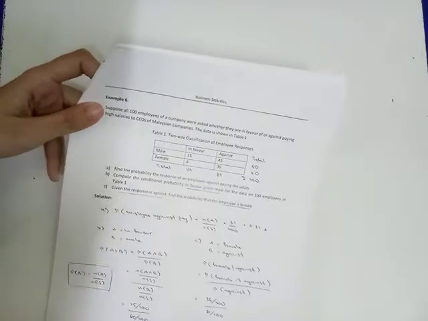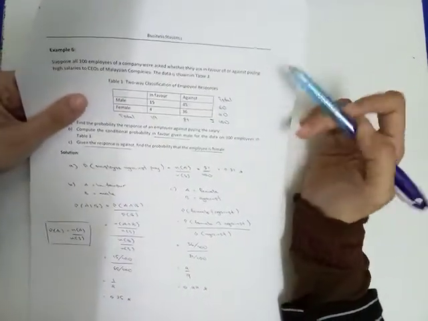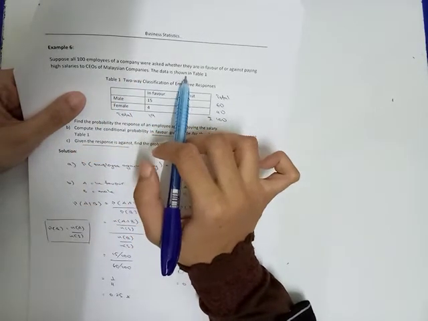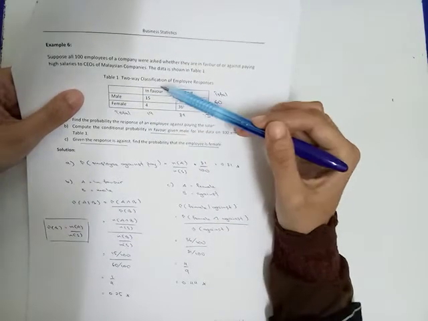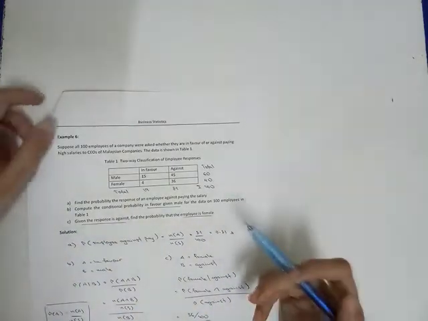Alright, look at example 6. Suppose all 100 employees of a company were asked whether they are in favour of or against paying high salaries to CEO of Malaysian companies. The data is shown in table 1, the two-way classification of employee responses. They are in favour and against, male and female.